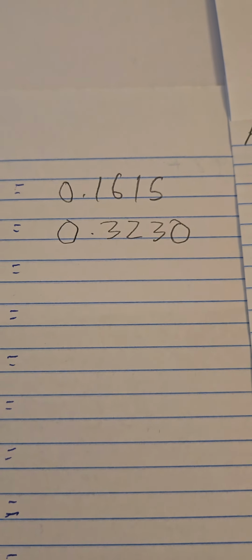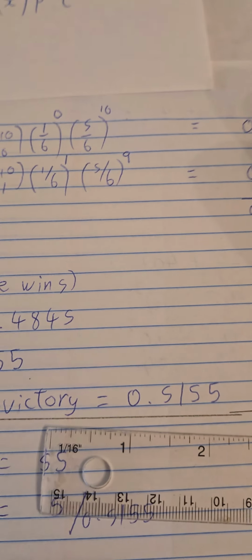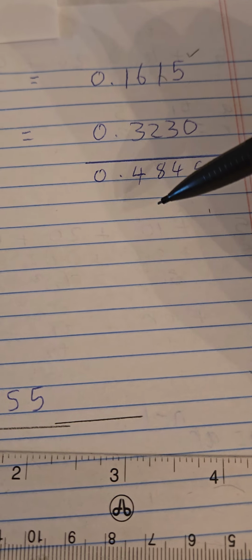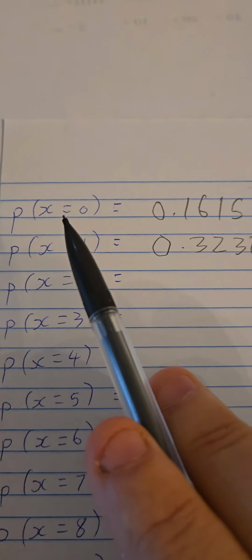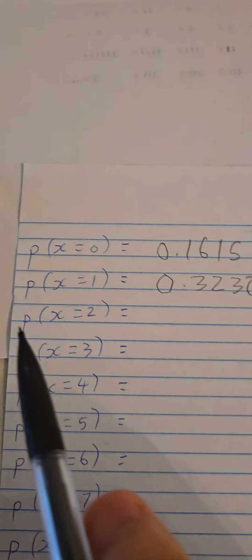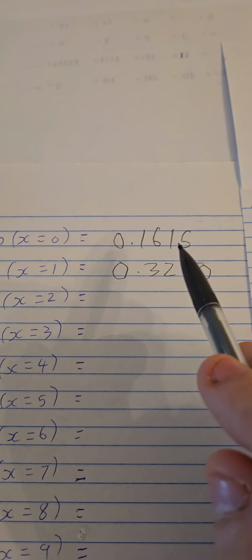And of course, I rounded up to 4 digits. There are actually more digits. And if I add the two together, I get 0.4845. 0.4845 is the probability of getting 0 sixes and the probability of getting 1 six added together.